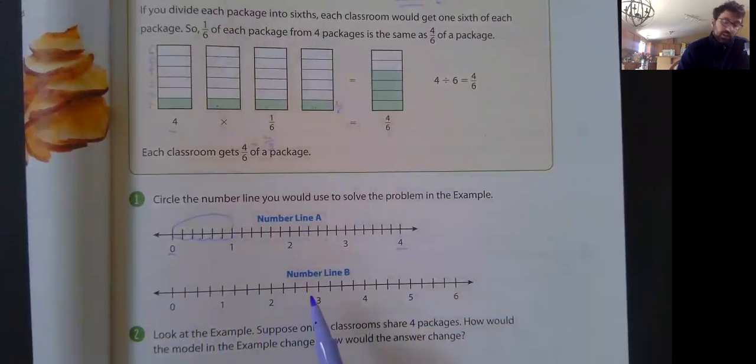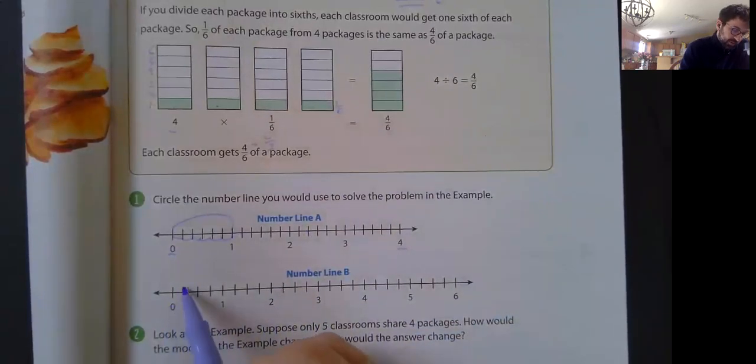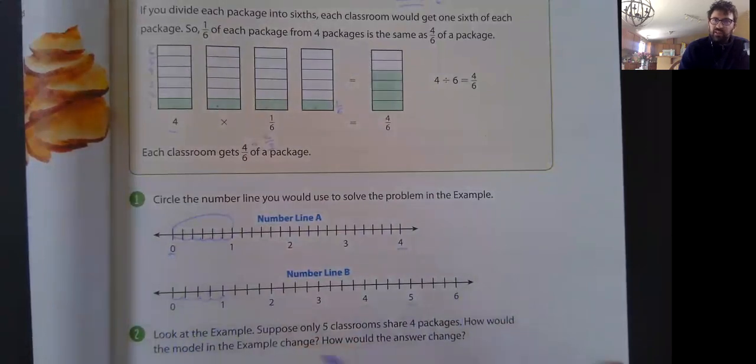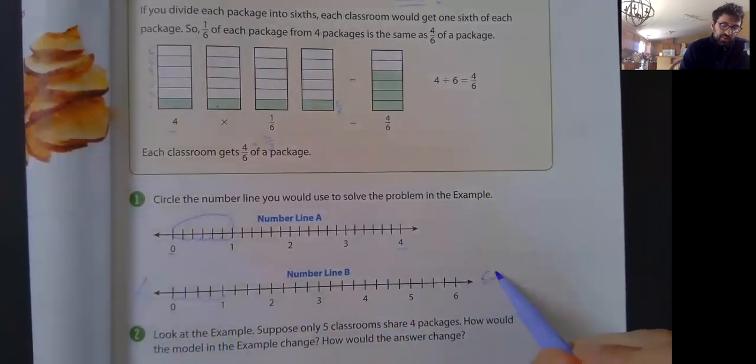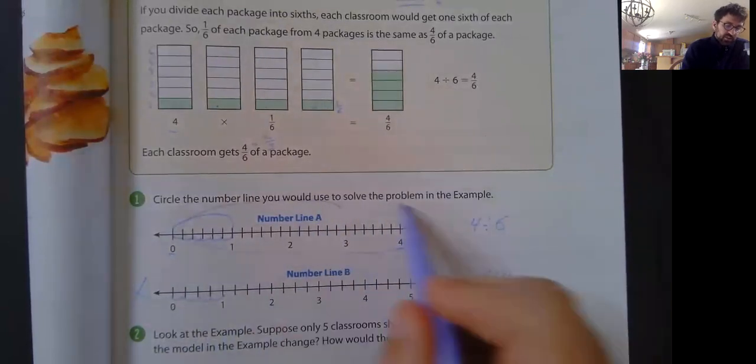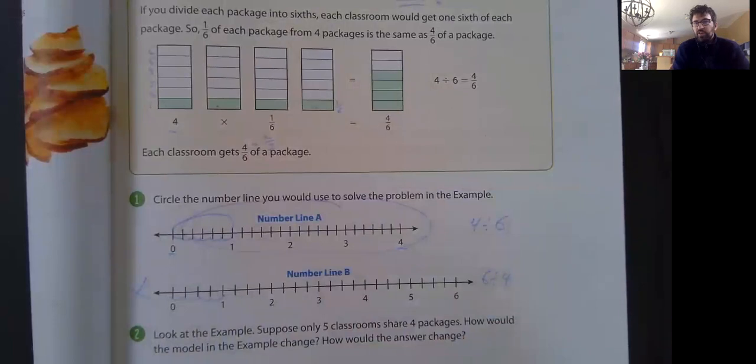But let's check B. What does B show? B shows a total of 6, and each one is broken up into 1, 2, 3, 4 groups, right? Well, this would be a total of 6 divided into groups of 4, right? So that's not what we want, because that's the opposite. That would be 6 divided by 4, and what we want is 4 divided by 6. So A would be the one that we would want to use.